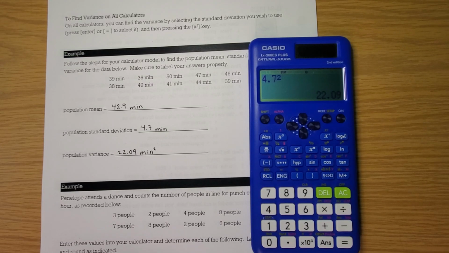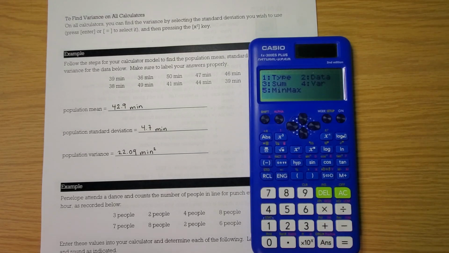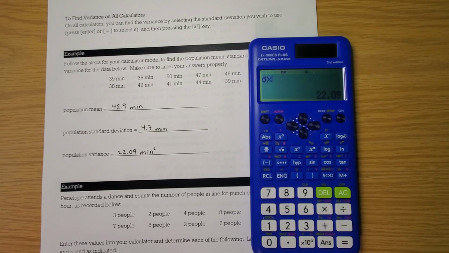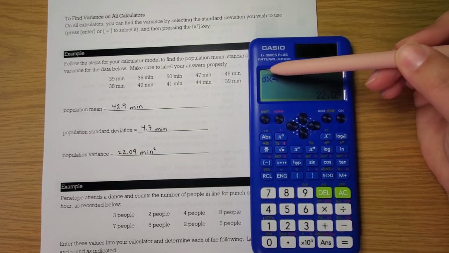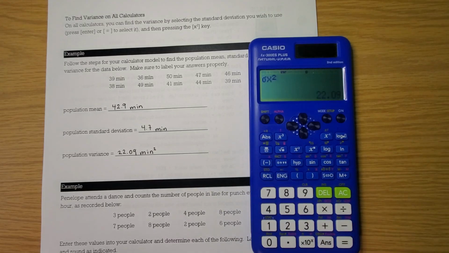But let's say our standard deviation was pretty gross looking, like 4.719638542, and then it just goes off the screen. So in that case, I'm going to go back to my statistics menu by pressing Shift 1. I'm going to choose option 4 for variables. I'm going to choose option 3 for my standard deviation. And then I'm going to press X squared. So what it'll do is it'll take whatever decimal is stored for the standard deviation and square it. I'll press equals, and we can see I get that 22.09.